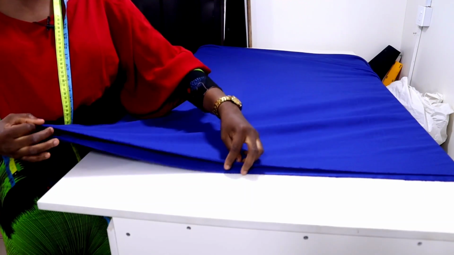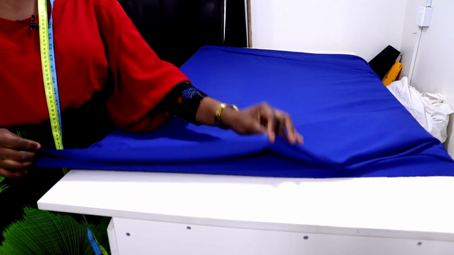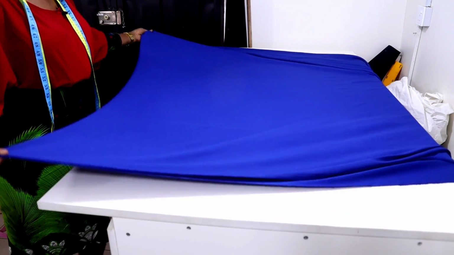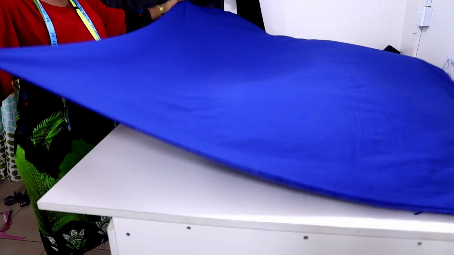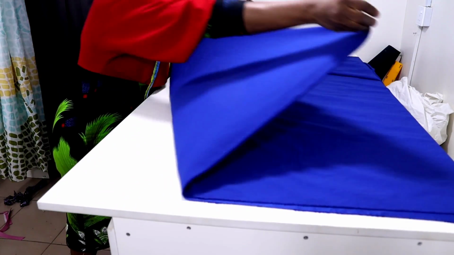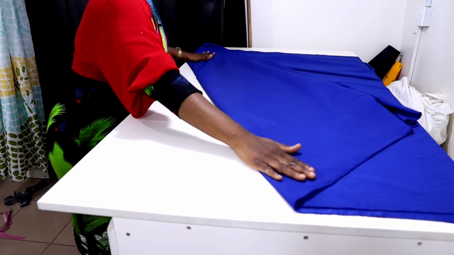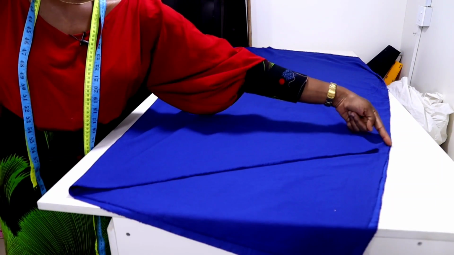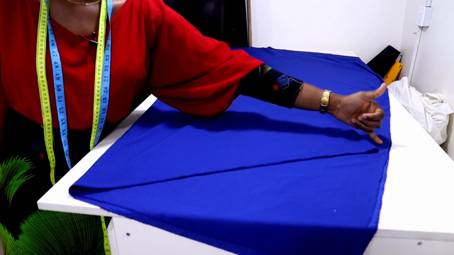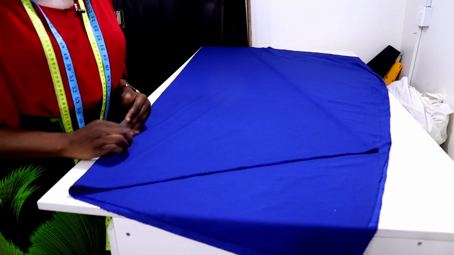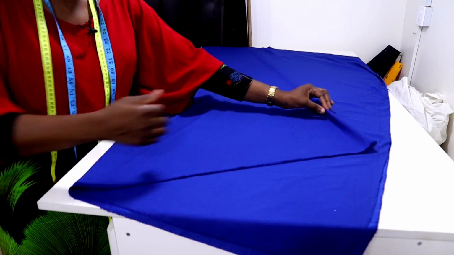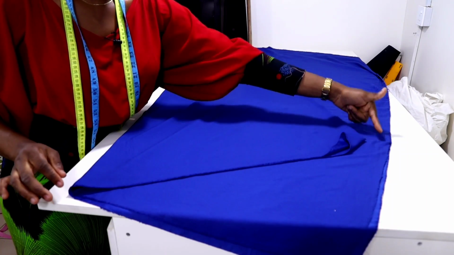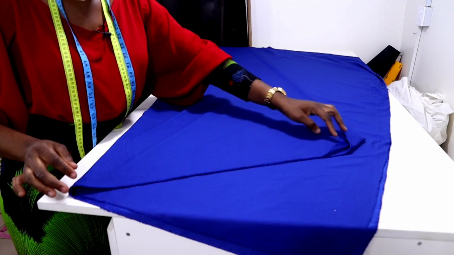So my fabric is folded into 2. Then I'll fold it like this diagonally into 4. Ensure you leave your zip allowance here because the center back is going to be open. The side seam will be unfolded. This is the center front and it's going to be unfolded. Then this is going to be your center back, which is going to be open.